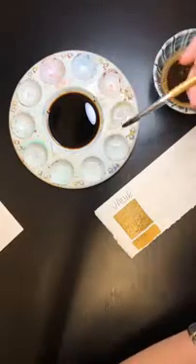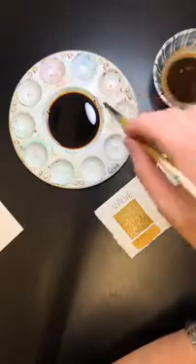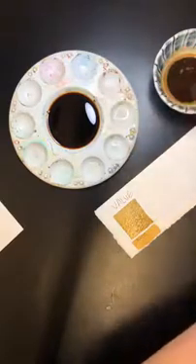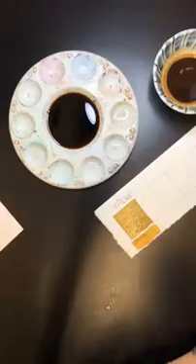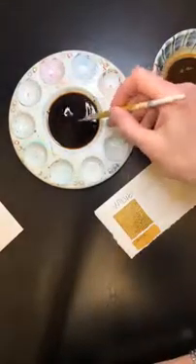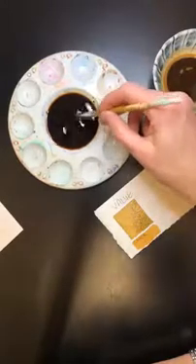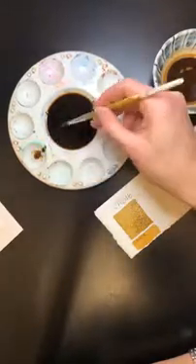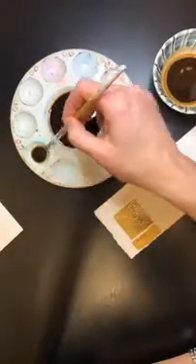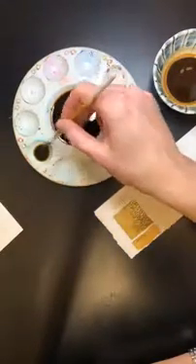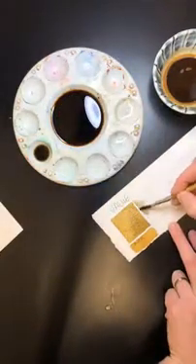I don't have an eyedropper here, so I'm just going to try to take the same amount of soy sauce and put it in each of the dishes. So I'm going to go with my smallest amount of water, and I'm going to drag some soy sauce into my smallest amount of water, and I'm going to paint my next section with that.